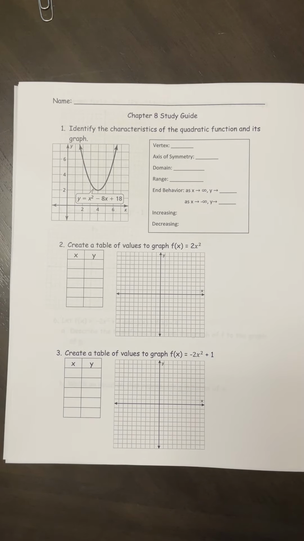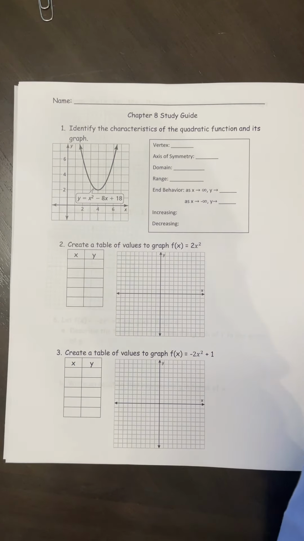Okay, I'm gonna try to go through this study guide quickly, so you're probably gonna have to pause the video at times so you have time to write and just kind of process everything. But I don't want the video to be super long because I have a feeling it might be, so I'm just gonna try to rush through this.